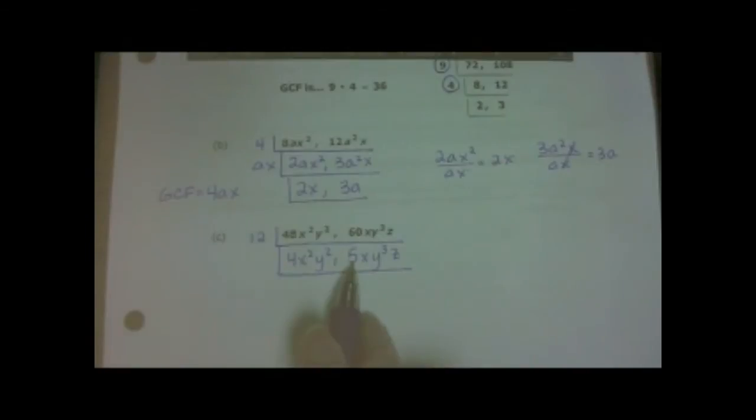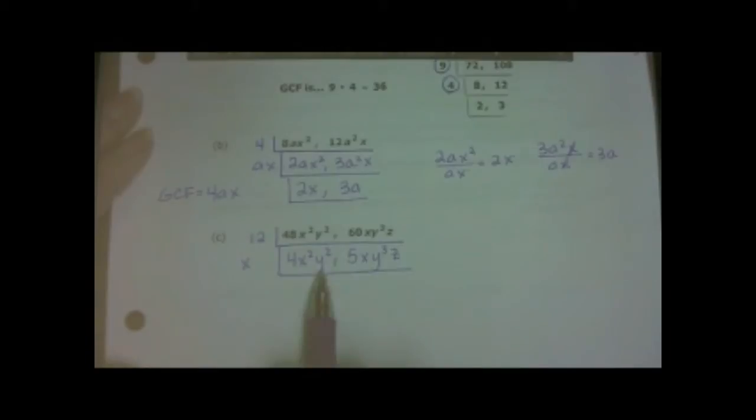And now I'm going to take out my variables, because 4 and 5 don't have any more common factors. So I'm looking for my smallest power of x's, which is x to the 1 power. My smallest power of y's, I have y squared here and y to the third here, so my smallest power is y squared. And then I look at z's. This one doesn't have a z, so I can't pull a z out. So what I have left when I take out 1x and 2 of the y's is 4x.